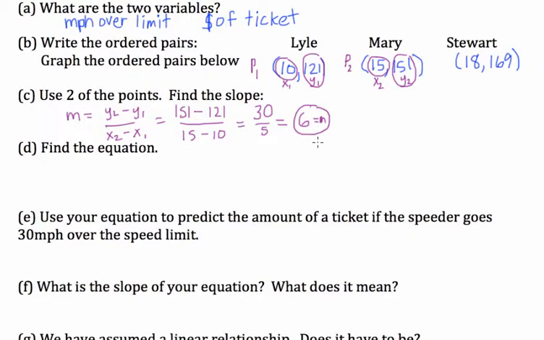Okay, let's find the equation of this line. First, to pick a form: slope-intercept needs the slope and the y-intercept. Point-slope form needs the slope and a point. Since we don't have the y-intercept, I'm going to use point-slope form because that just requires me to have the slope and a point.